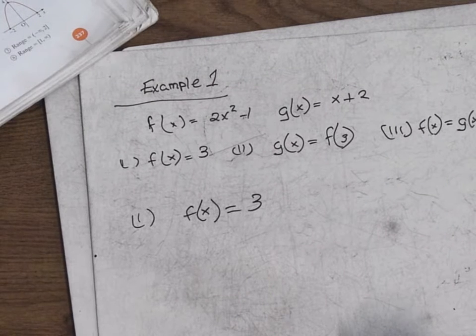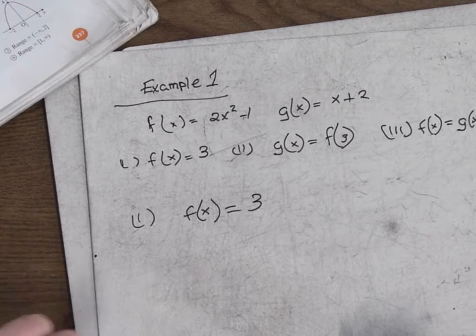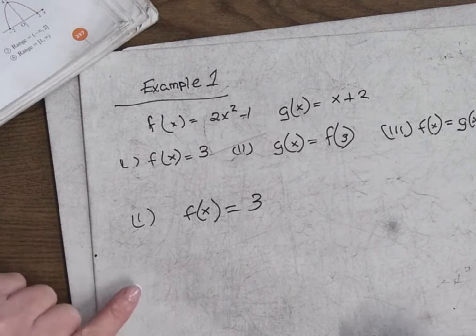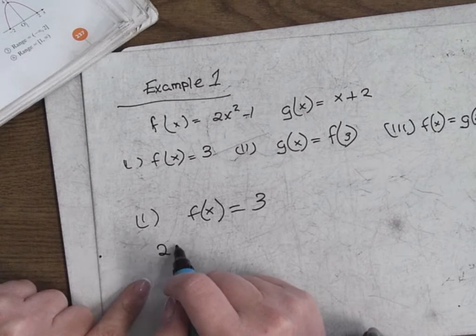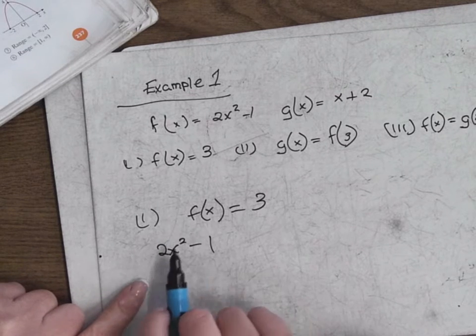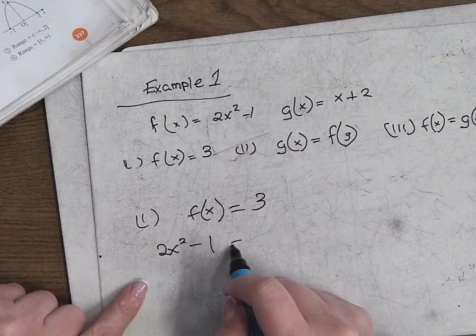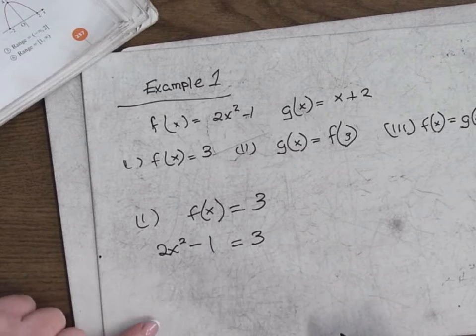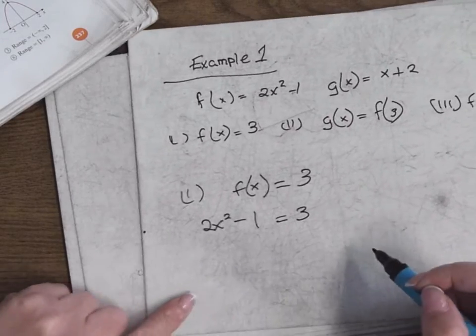Because it's not in the bracket. If it was in the bracket, it's the input, put it in. But if it's outside the bracket, that's what you got out. So you put in something for that x in 2x squared minus 1, and the answer you got was 3. Is that okay?